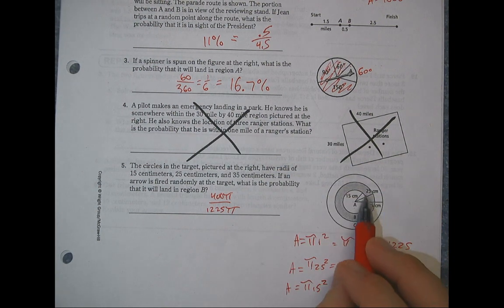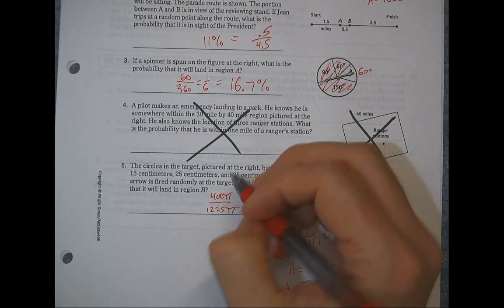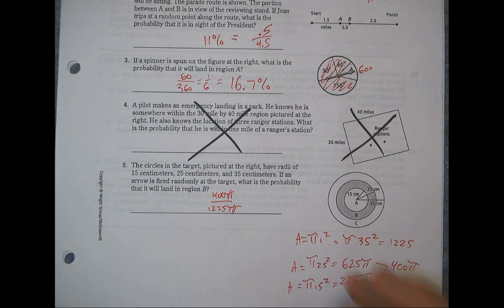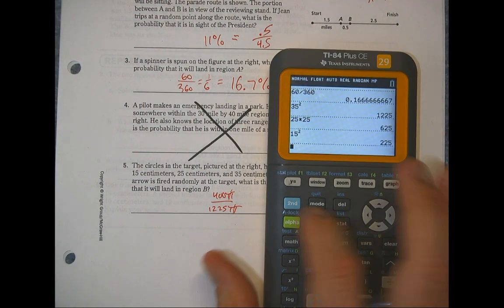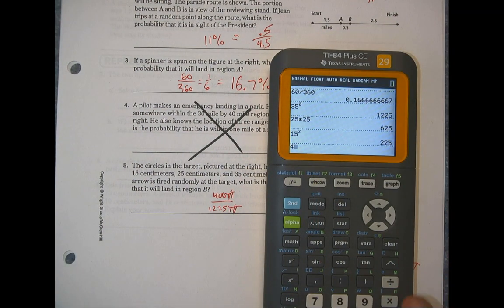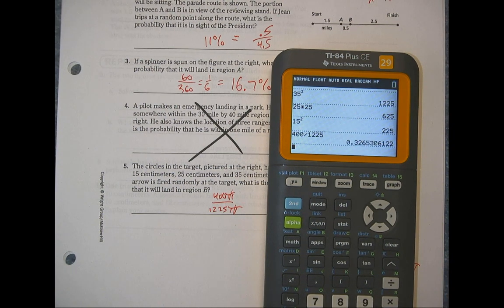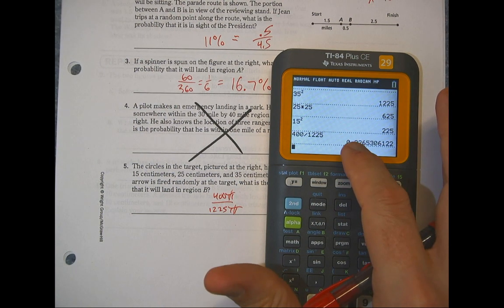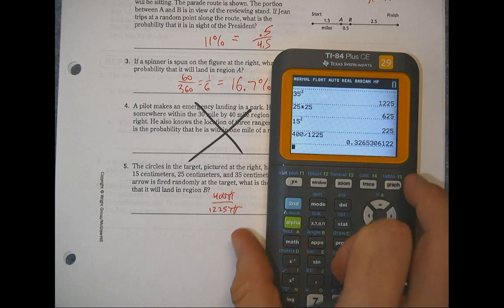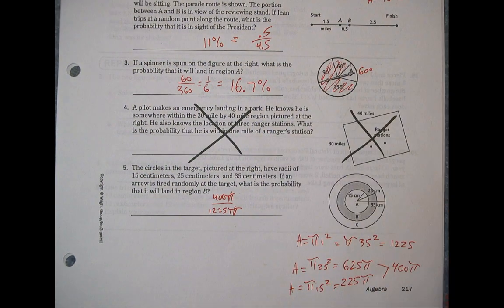So the chances of hitting that area compared to the full area: now I do have a pi on the top and the bottom, so those cancel. If you don't cancel them, that's fine. You can just punch them into the calculator along with the 400 and the 1225. It'll work out. And we're going to slide that over 2 spots, about 32.7%.